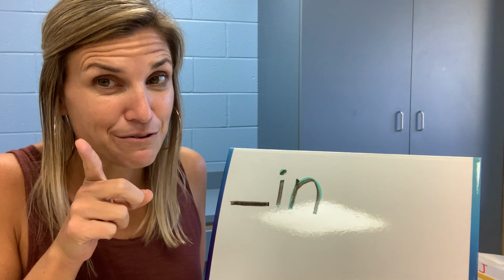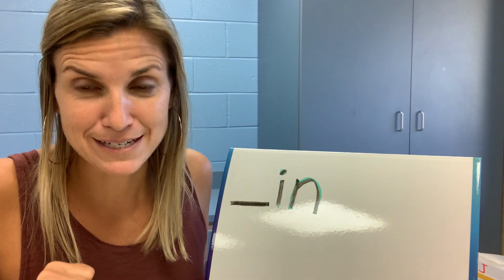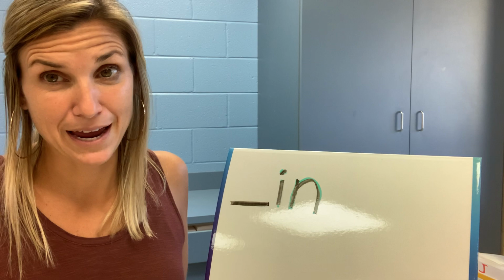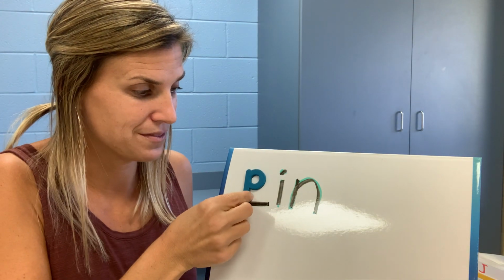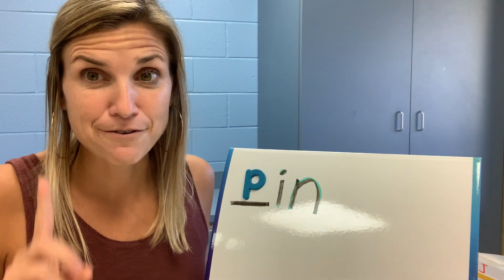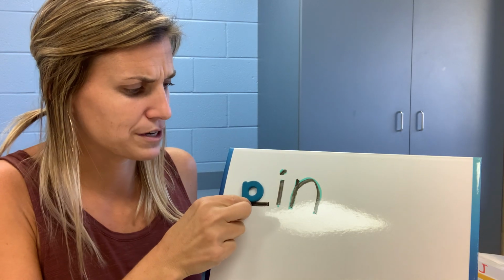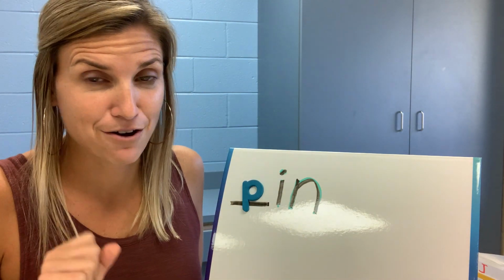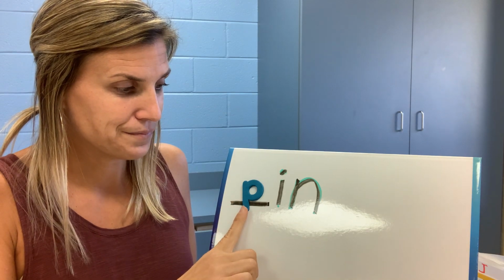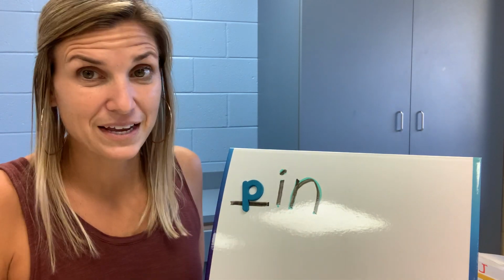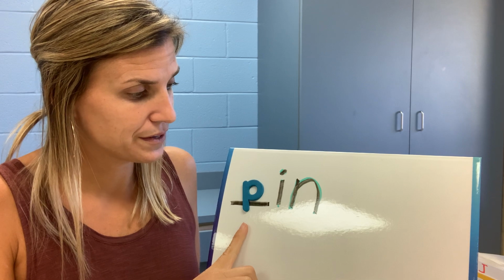I'm not going to tell you this one. I want to see if you can tap it on your own. I'm going to help you though, okay? All right, are you ready? First, and this is a lowercase b, I'm going to make it go underline. So first, I want you to say each sound. Are you ready? Let's check it. P, in. Is that what you did?